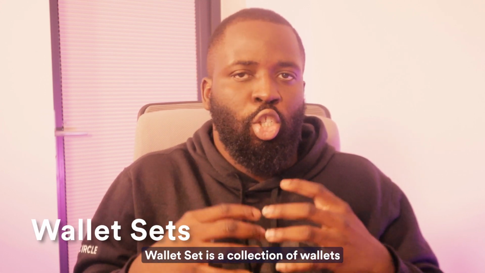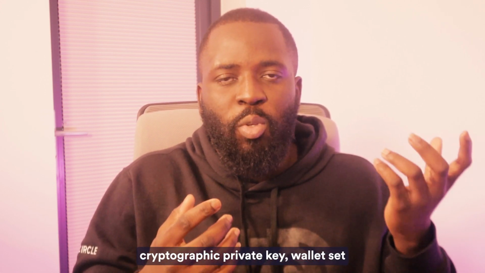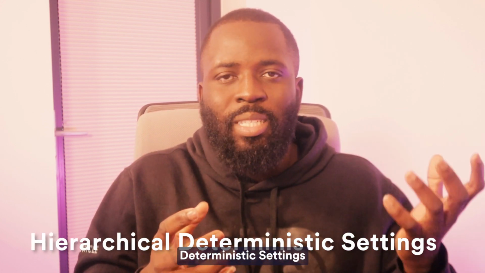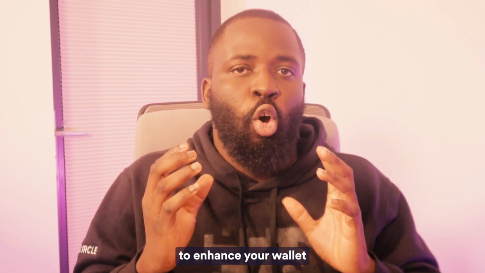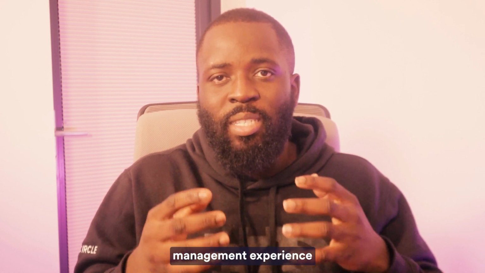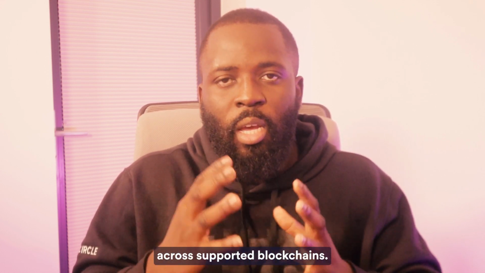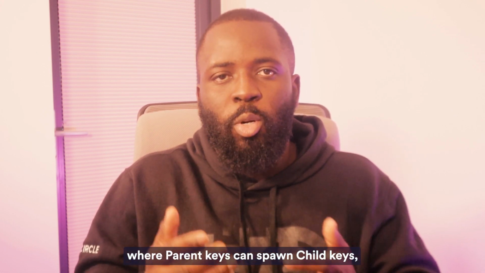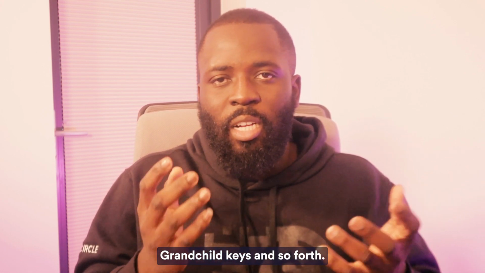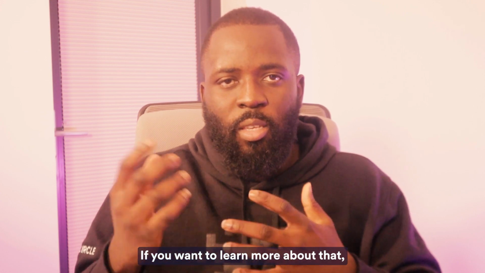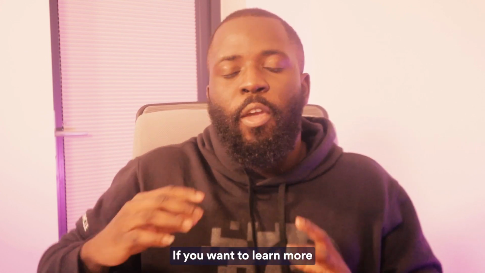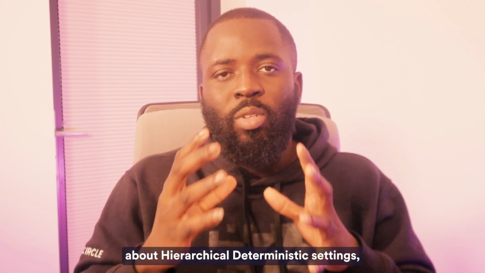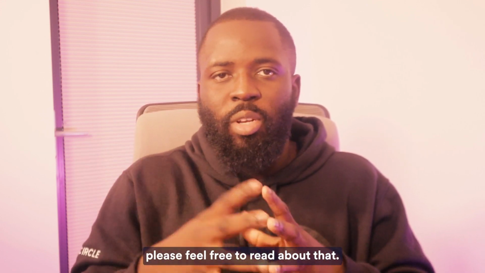A wallet set is a collection of wallets governed by a unique cryptographic private key. Wallet sets employ what is known as hierarchical deterministic settings to enhance your wallet management experience across supported blockchains. They contain keys in a tree-like structure where parent keys can spawn child keys, grandchild keys, and so forth. If you want to learn more about hierarchical deterministic settings, please feel free to read about that.